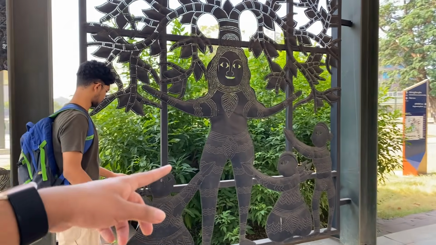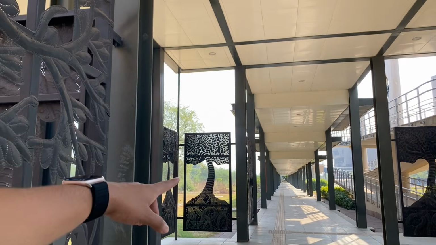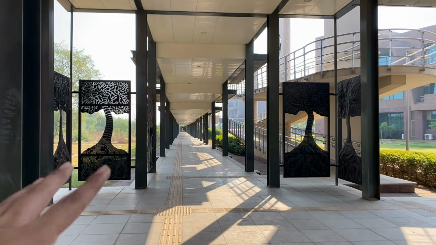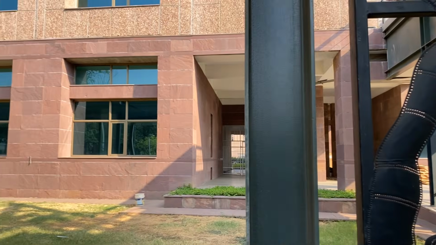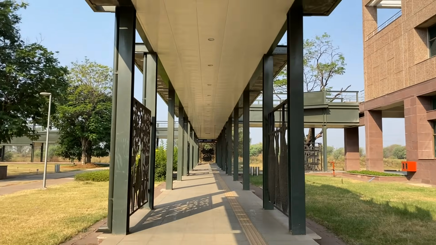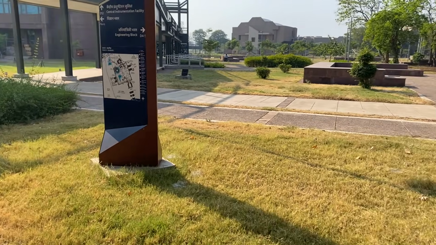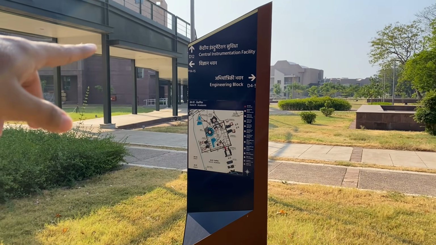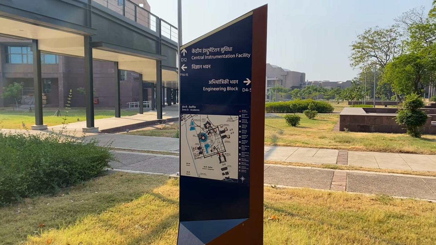Guys, so this was the Chhattisgarhi art forms I was talking about. These things are made all across the corridor, बीच में हर जगह पे, at that end and all. So like this portrays a really beautiful culture. So this is again a short map. And as I said, इधर जाने पे CIF आता है सीधा and उधर जाने पे it's the ED.